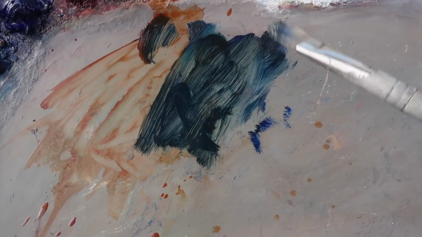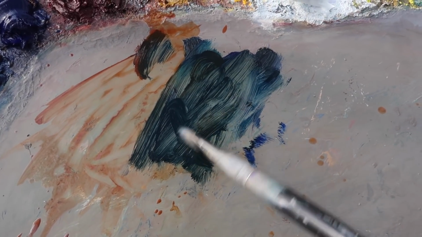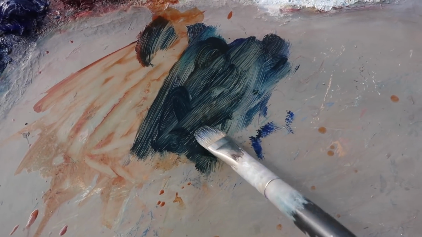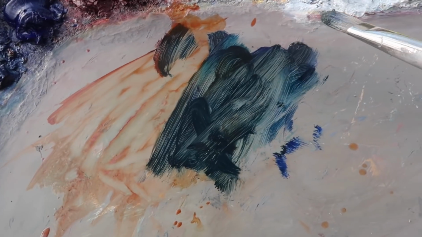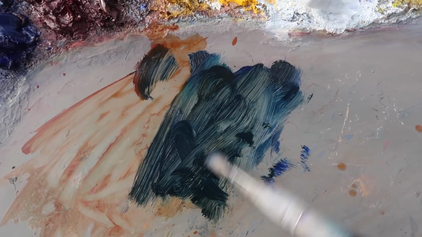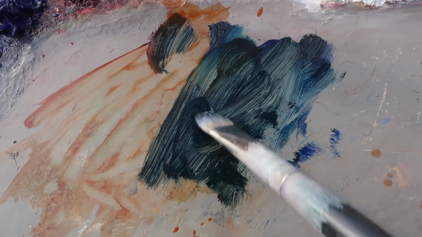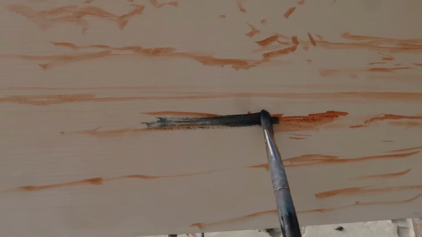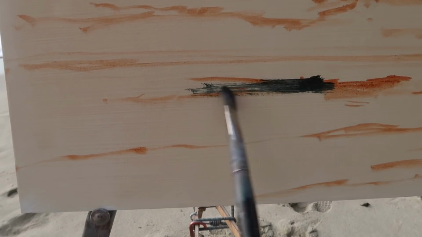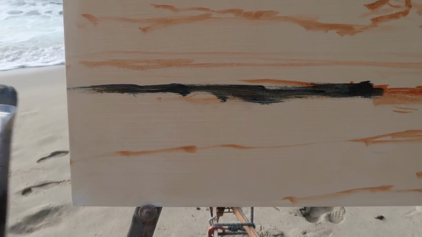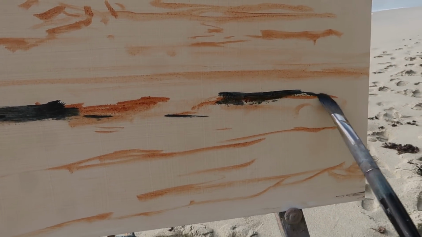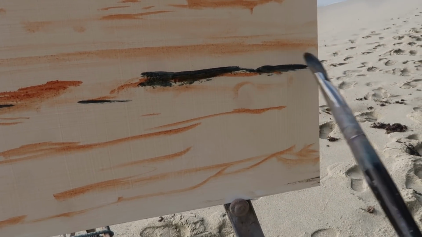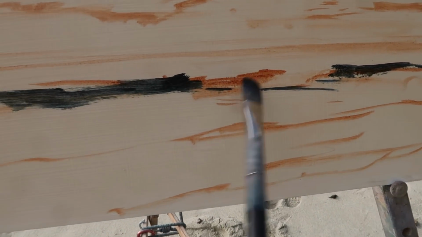Alright, so I'm mixing up a color for the dark portion of the waves, and I am using ultramarine, phthalo blue, a little bit of burnt sienna, and actually I'm not going to put any white into this mix. I want to keep it kind of transparent. As usual, I'm going to keep the wave pattern very random. And if I don't like the pattern, I can always change it.